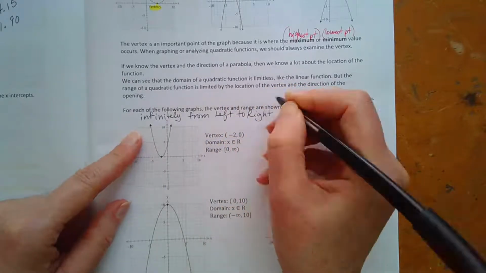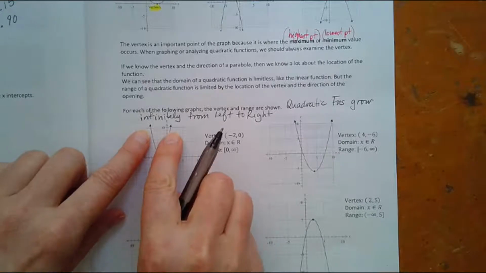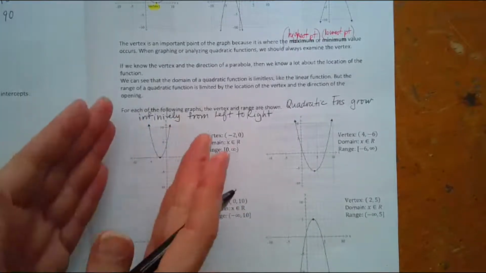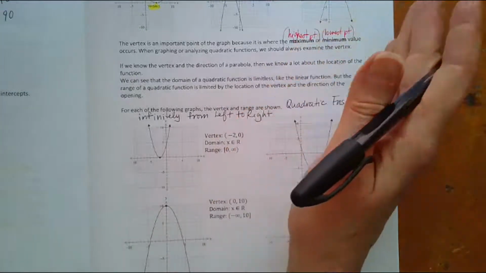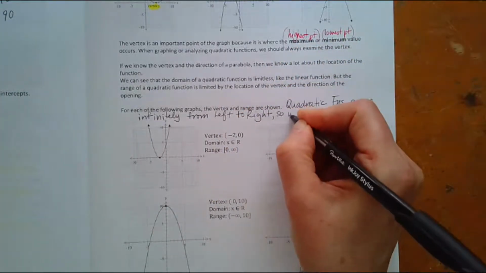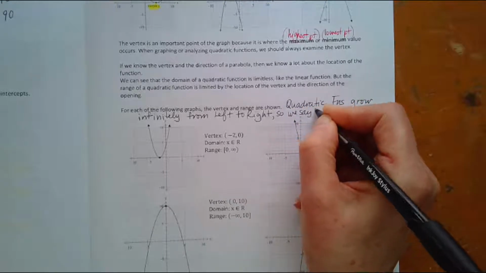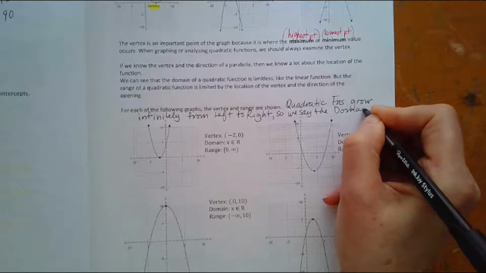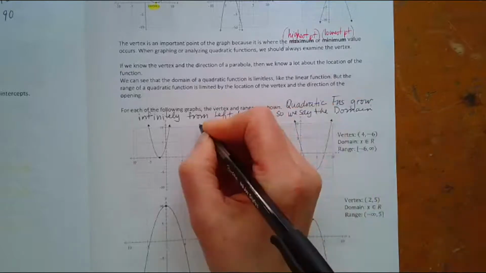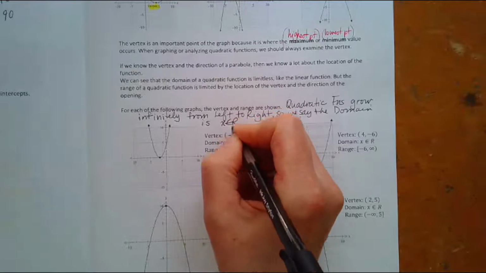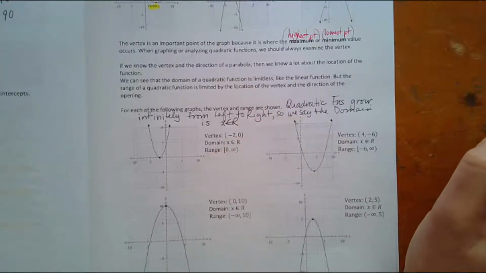Okay, that's sideways. Not only are these little arrows pointing upward, they're actually pointing sideways. So they never stop growing sideways. So we say the domain is, just like in lines, x ∈ ℝ. x can be any real number.